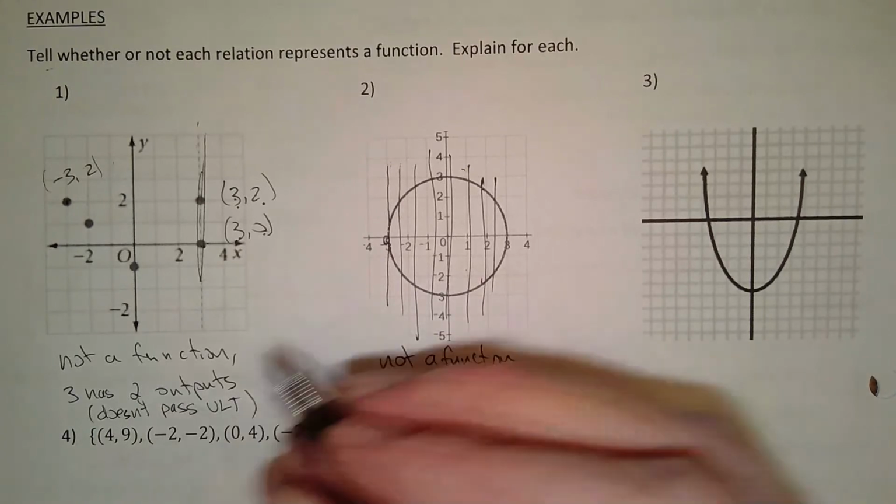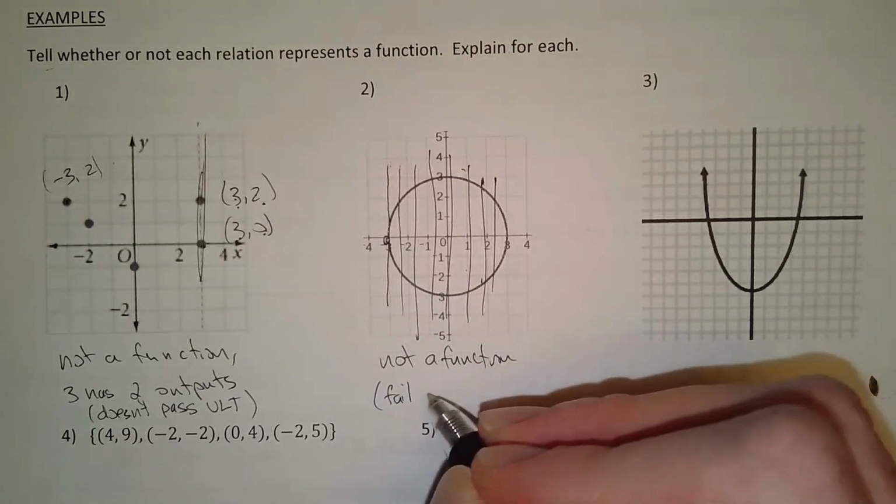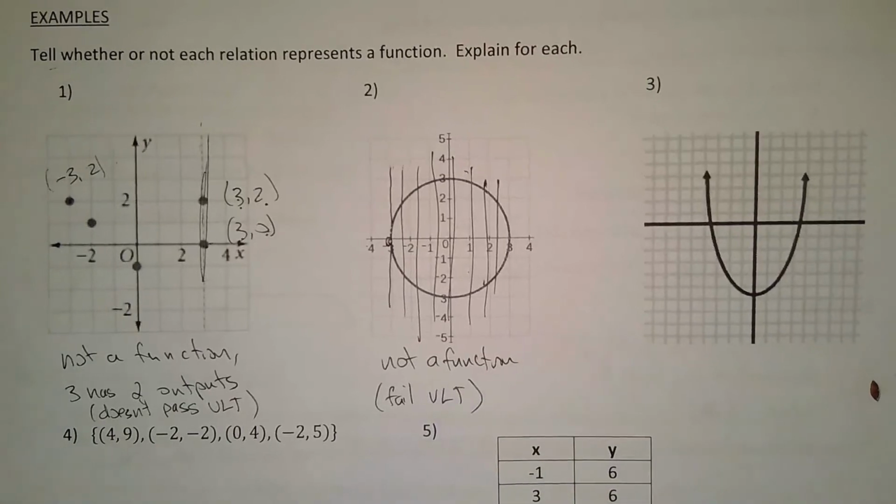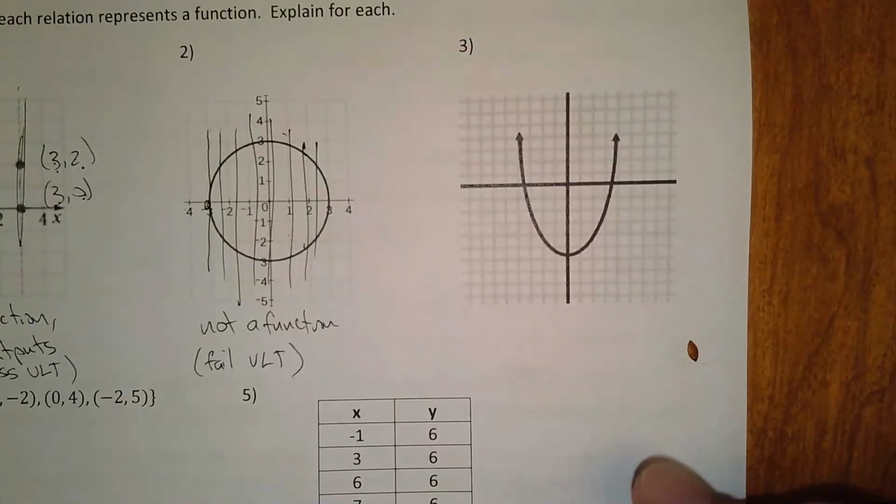And we could even say, instead of saying doesn't pass, we could say fail vertical line test. The fastest way to write it. Number 3.